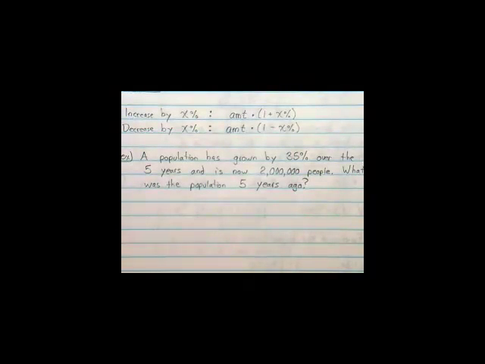Okay, so is this an increase or decrease problem? It's an increase, okay? Now, does that mean you take 2 million and multiply it by 1 plus 35%? No. Take a look at how I set it up. It says it has grown by 35% and is now 2 million people, right?